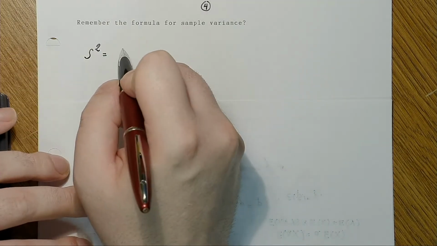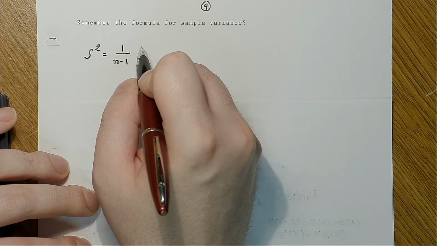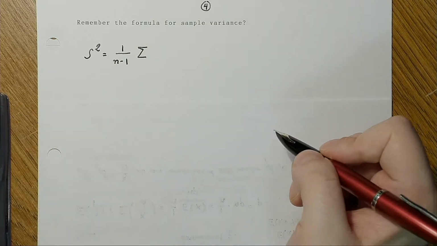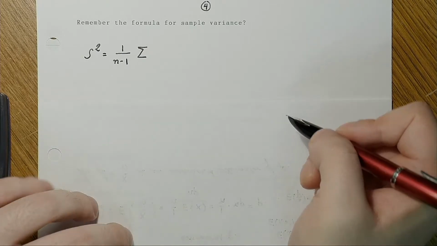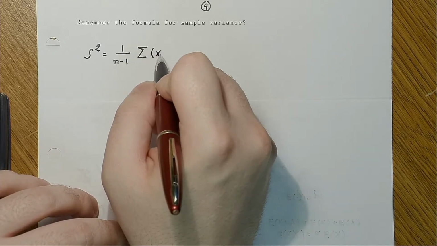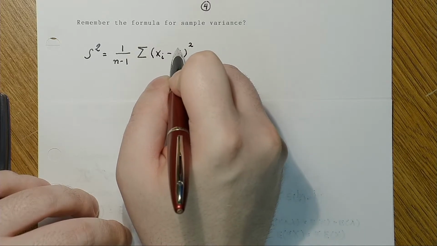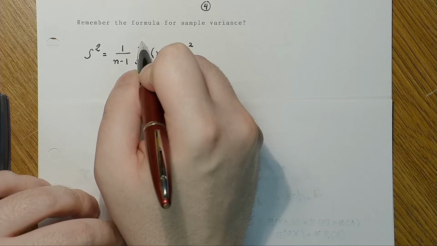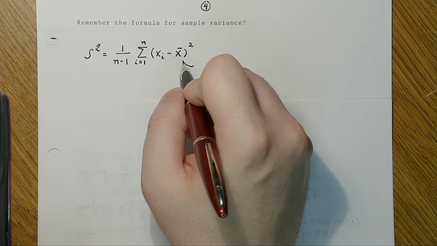So we had 1 over n minus 1, and then we're going to sum it, right, from, take the distance squared, and over here that is the mean.